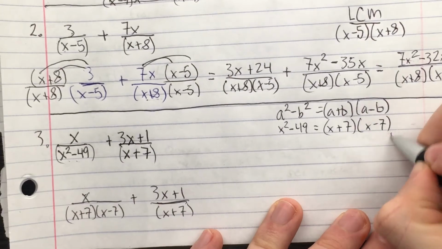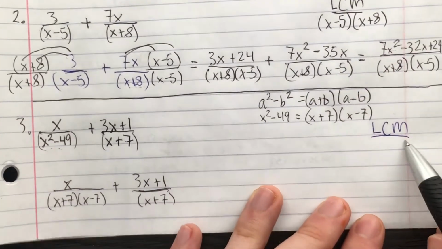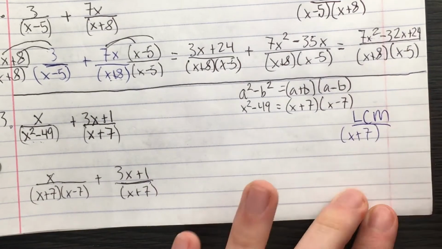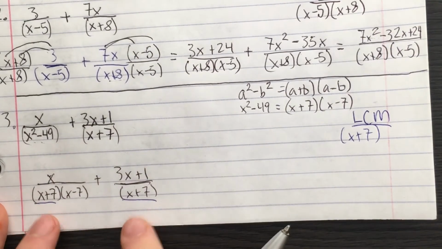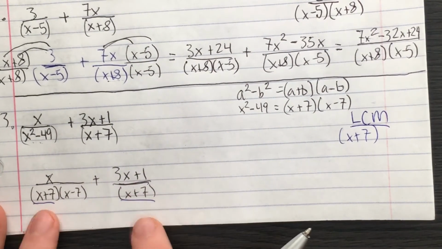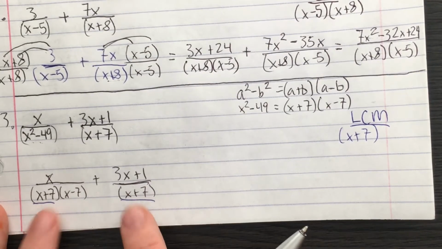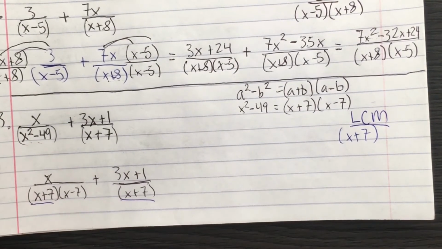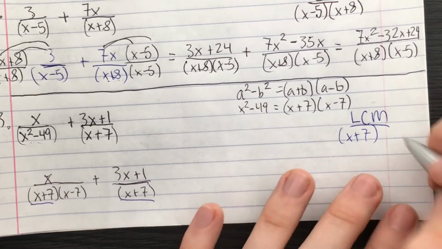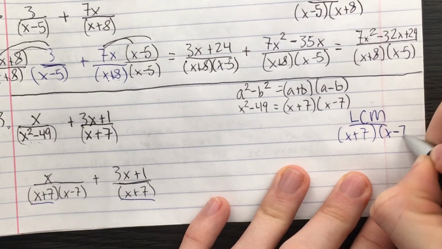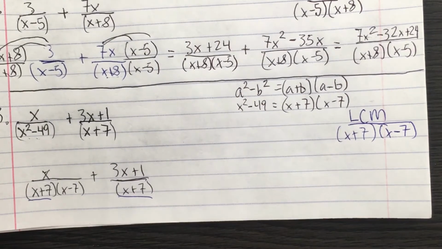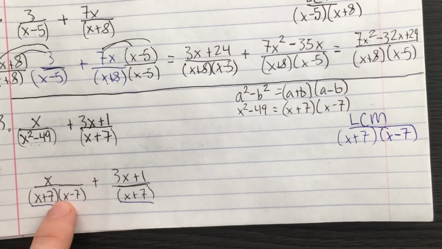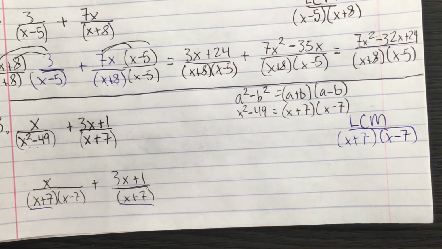So now when we go to find this least common multiple over here, we're going to say, okay, well, one of the factors that we've got here is the x plus 7. Now, the x plus 7 takes care, since it is common, there's one in each. We only have to list it one time. Even though it appears twice, you only list it once because it only appears as a factor once in each. And then the other factor that we've got here is x minus 7. So when we're looking at this now, this fraction over here actually already has our least common multiple. There is nothing required on our end to get it there.